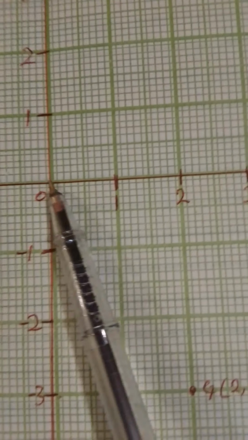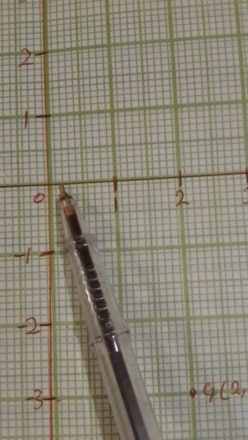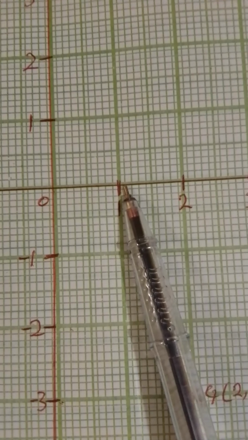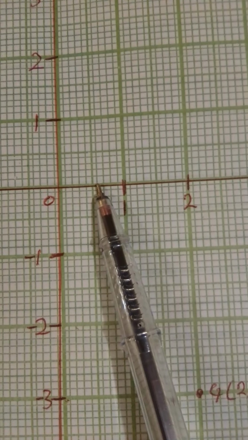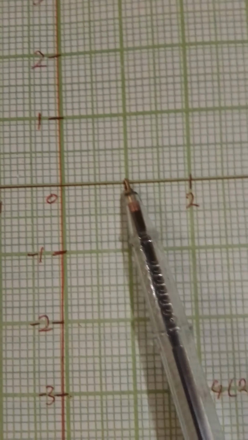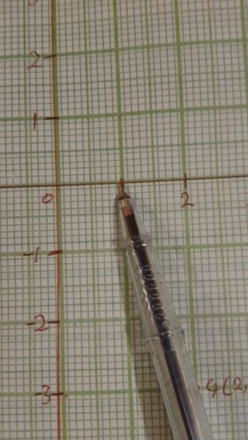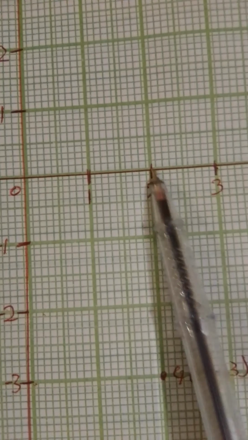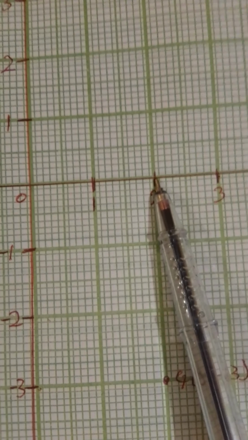After we have done that, we now have to label the axes. Here we are using a scale of 2 cm representing 1 unit. 2 cm is 1 unit, so this is 1 cm, this is another 1 cm. Then the next 2 cm, we have another unit, which is 2, then 3, then 4, and then 5.